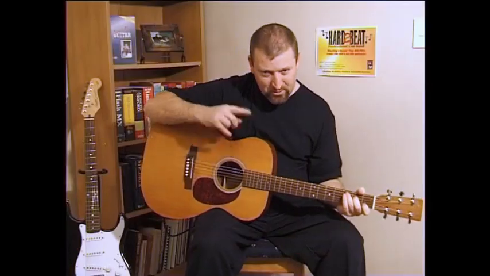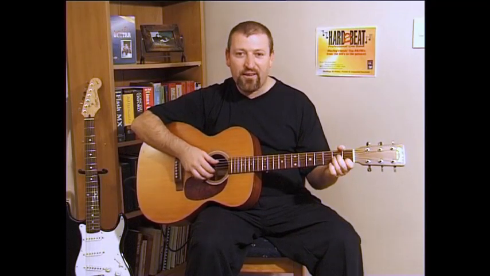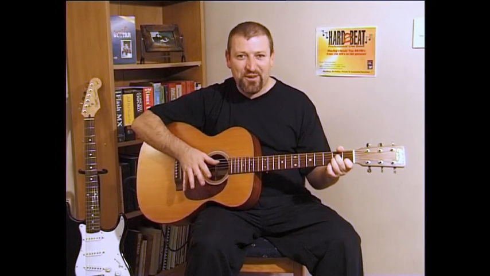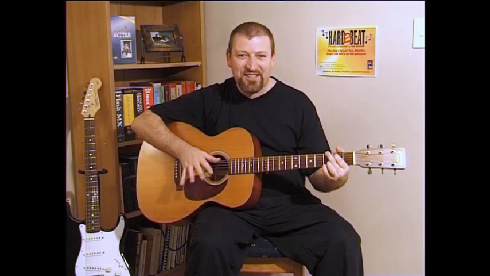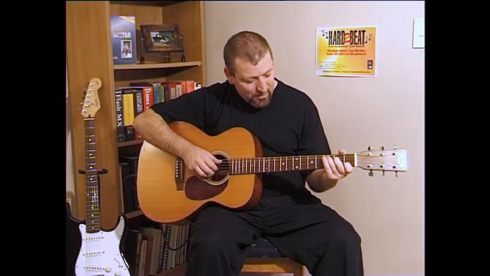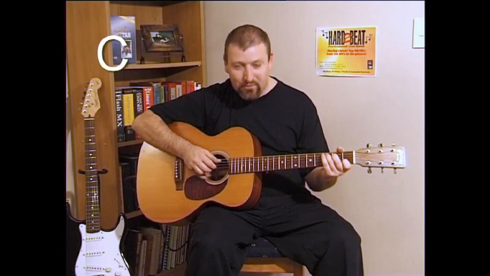Now with the sequence in the key of C, we'll do a C chord with a 5th string bass note, a G B chord with a 5th string bass note, an A minor chord with a 5th string bass note, a G chord with a 6th string bass note, F major 7 with a 4th string bass note, C again with a 5th string bass note, D minor with a 4th string bass note, G with a 6th string bass note, and C with a 5th string bass note. So starting with the C chord.